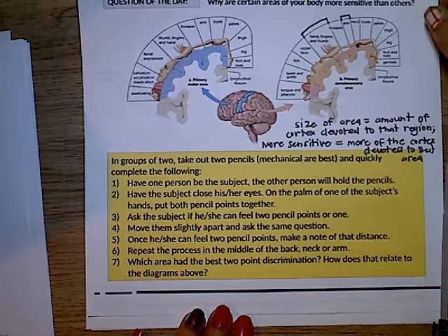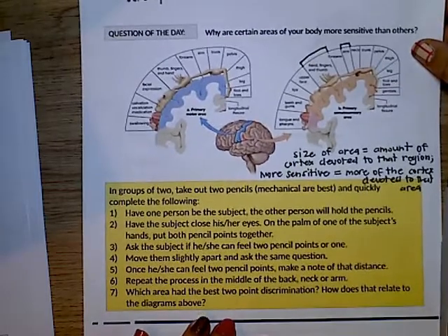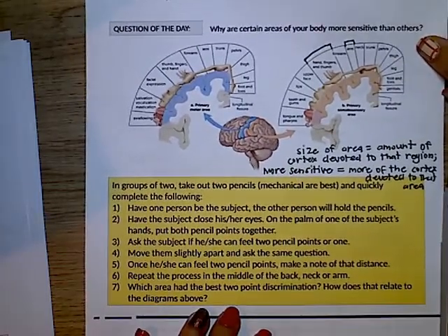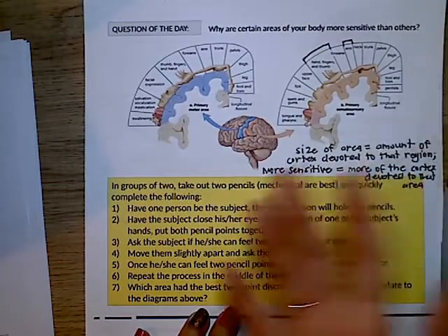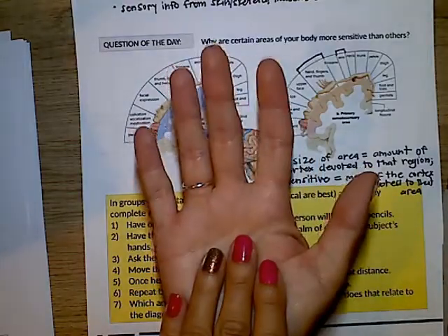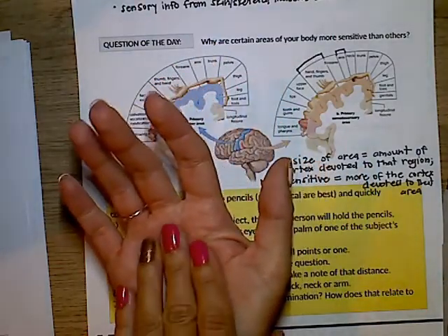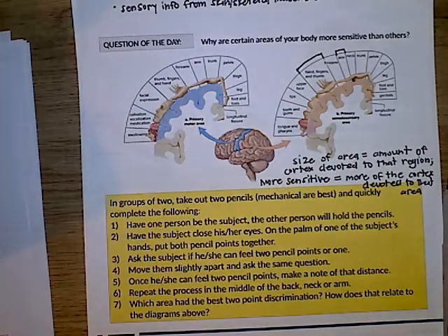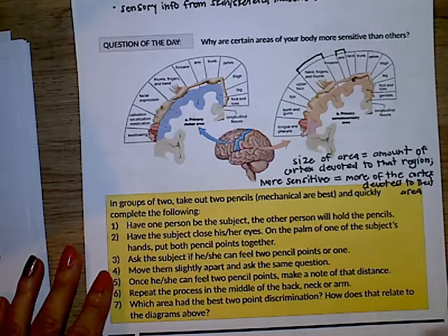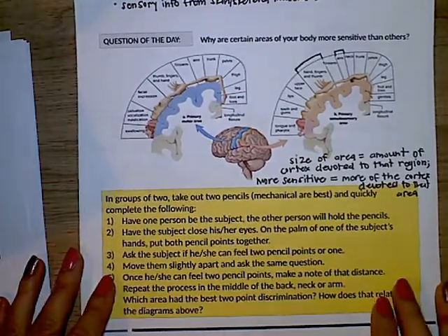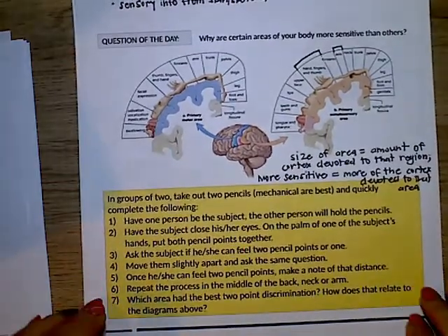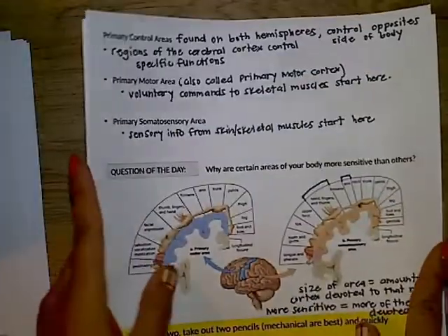So just over the years that I've done this in physiology lab, I want to say that the palm of the hand is one of the most sensitive places, and one of the least sensitive places is the mid-back. So try that out. Don't do it on your genitals, though. That might get weird. Anyway, moving along.